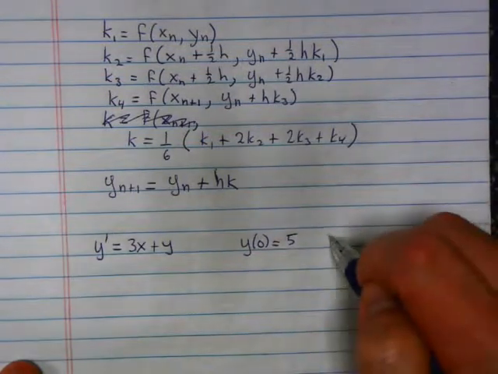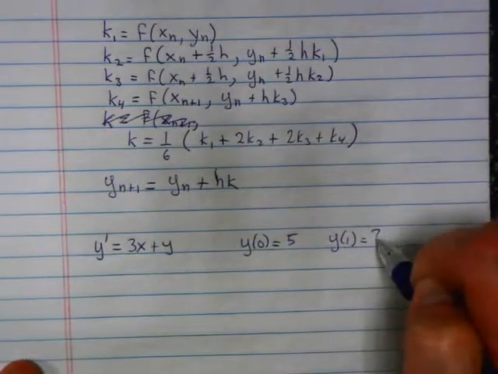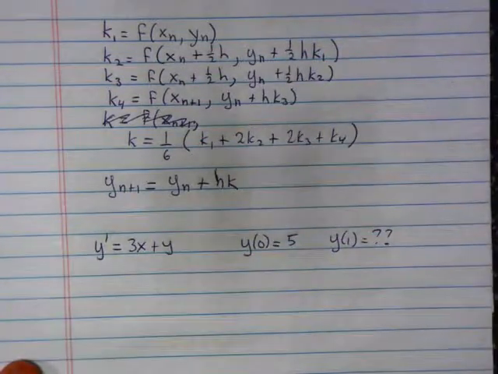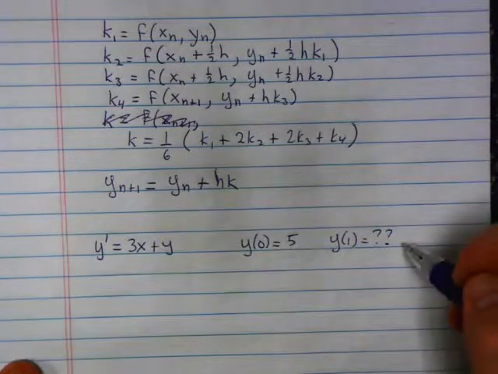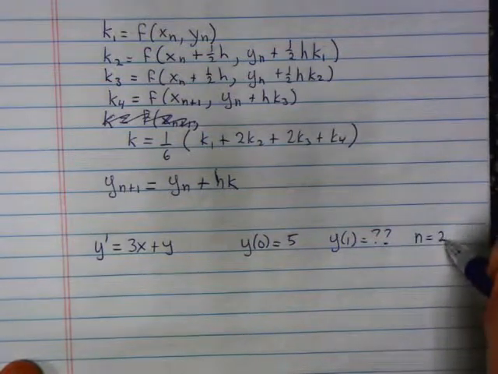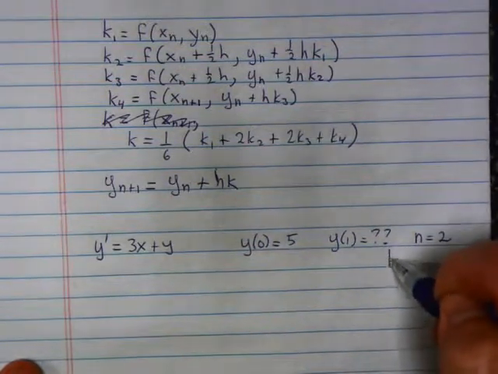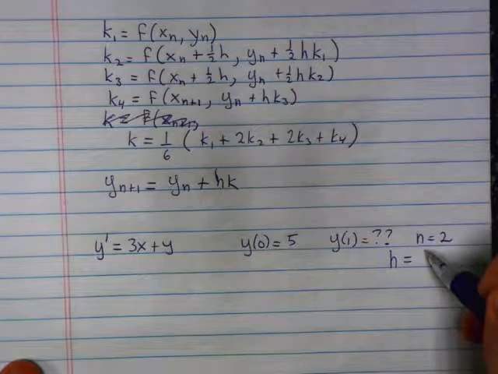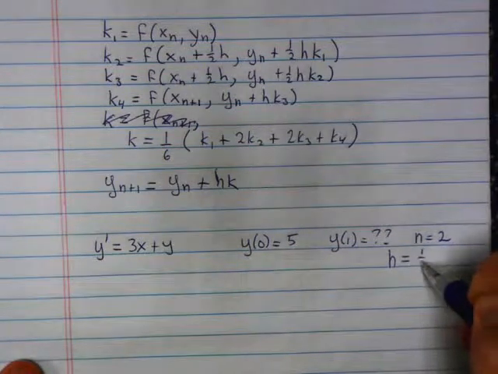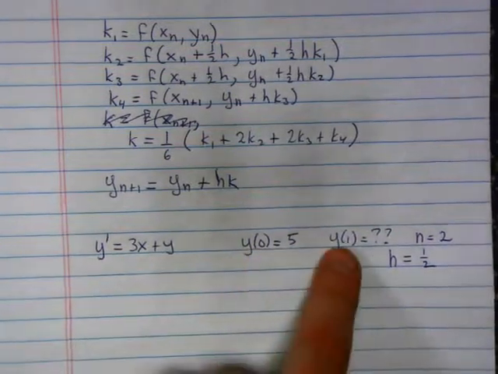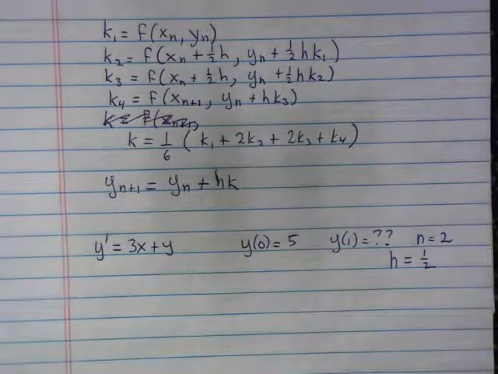We want to approximate y at 1. And how many steps do we want to do? Let's do 2. All right, so n equals 2. If n equals 2, that means h is 1/2, because we're starting at 0, we're ending at 1, we're going to do it twice, so we take half a step each time.